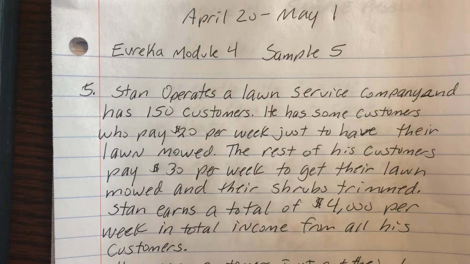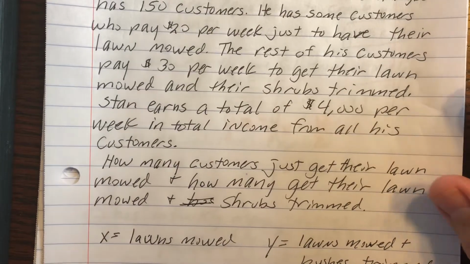Stan operates a lawn service company and has 150 customers. He has some customers who pay $20 per week just to have their lawn mowed. The rest of his customers pay $30 per week to get their lawn mowed and their shrubs trimmed. Stan earns a total of $4,000 per week in total income from all of his customers. How many customers just get their lawn mowed, and how many customers get their lawn mowed and their shrubs trimmed?